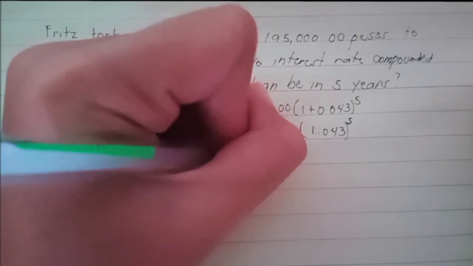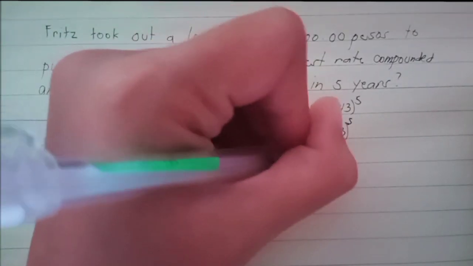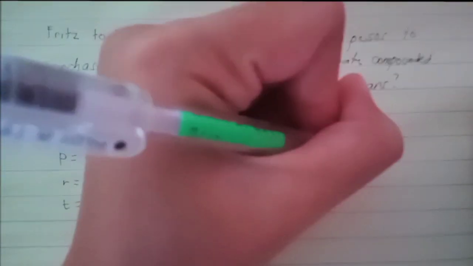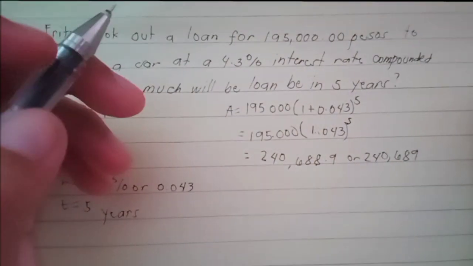Then copy the one. Then next is times the principal and the one we got. So we've got 240,688.9, or we round off the 8, so 240,689. So that is the answer.